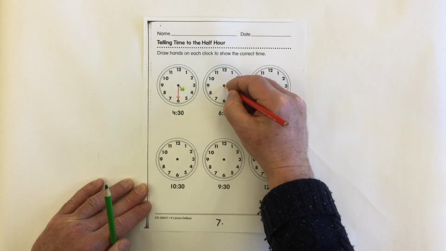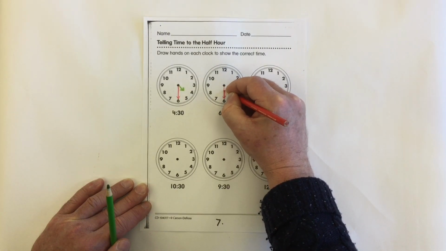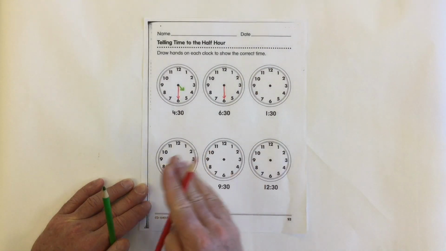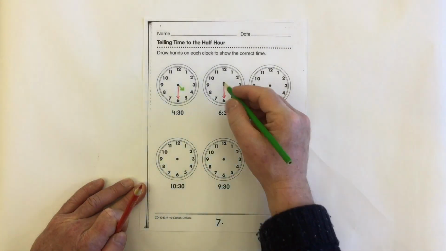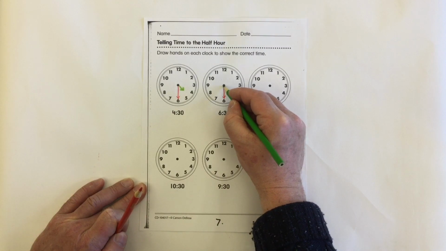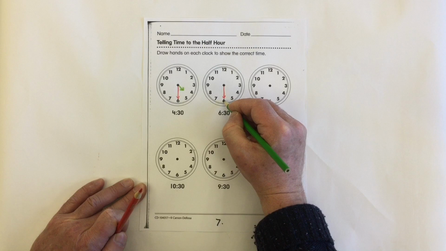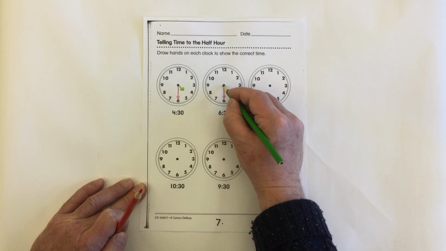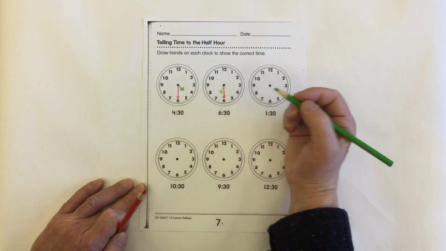6:30. My long minute hand is going to point straight down to the 6 because that represents 30 minutes. Doesn't represent 6, it represents 30 minutes. 6:30 means halfway past the 6 on its way to the 7, so halfway between the 6 and the 7 is where I want my short hour hand to point. I draw a little dotted line just to help me line it up.